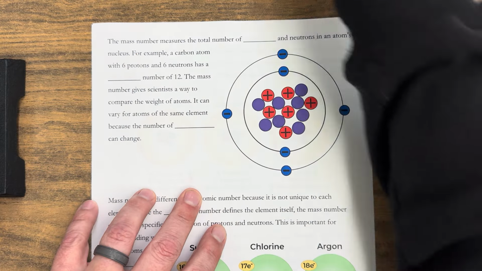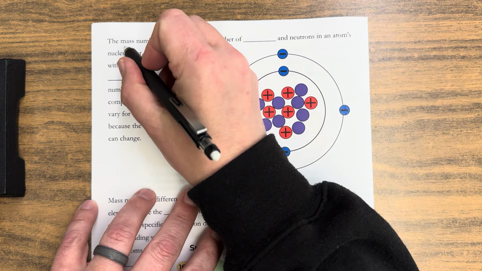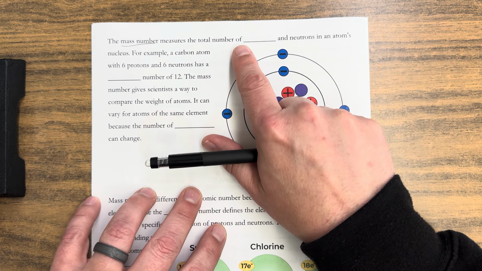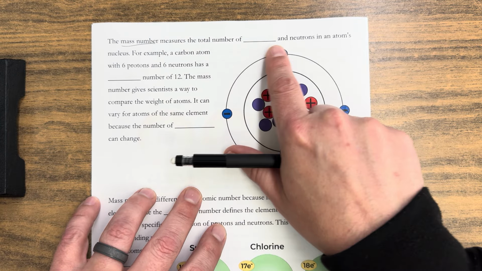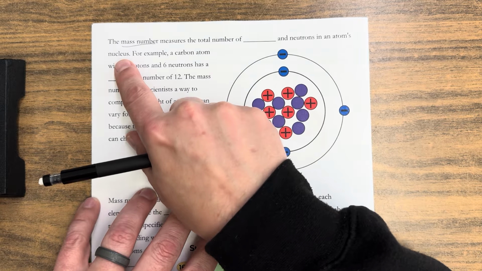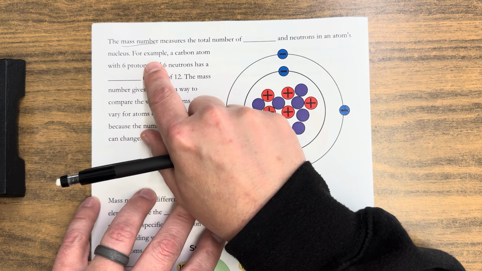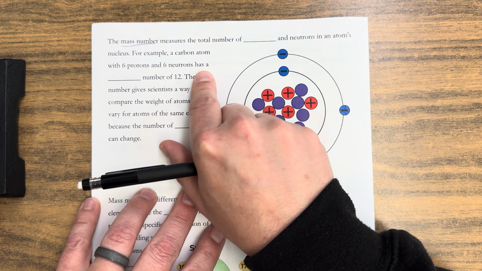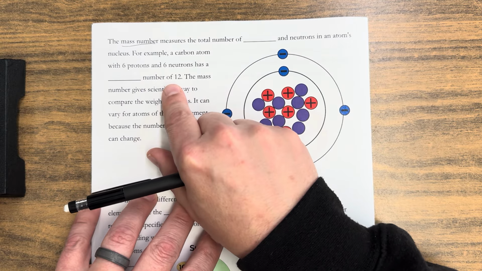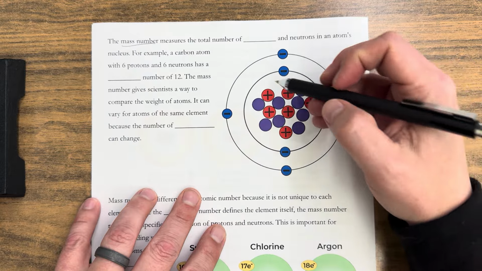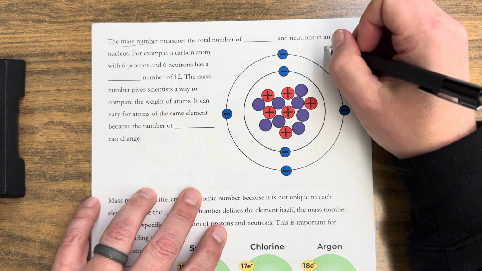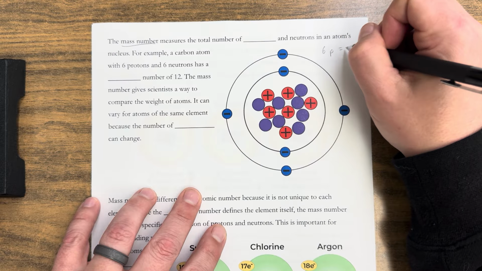Okay, the mass number. So we talked about the atomic number, now we're talking about the mass number. The mass number measures the total number of protons and neutrons in an atom's nucleus. For example, a carbon atom has 6 protons and 6 neutrons, so it has a mass number of 12. So here's our carbon, right? 1, 2, 3, 4, 5, 6. Yep, 6 protons, so we know it's carbon.